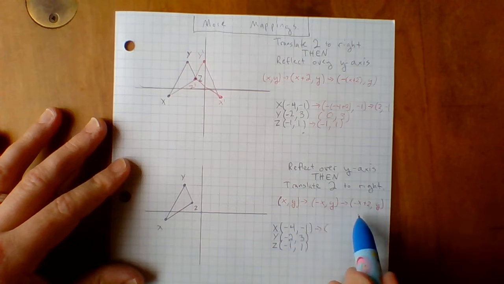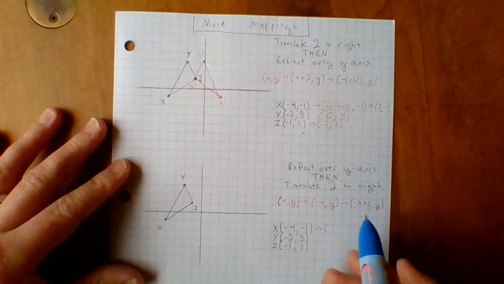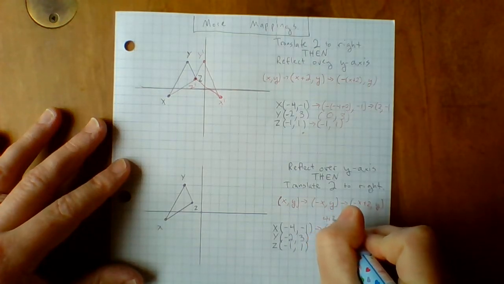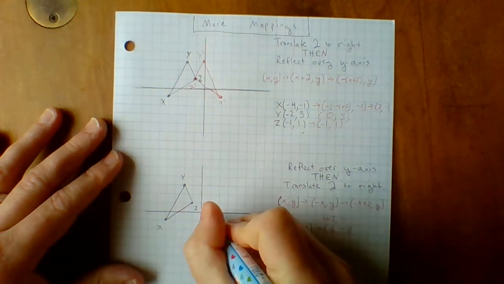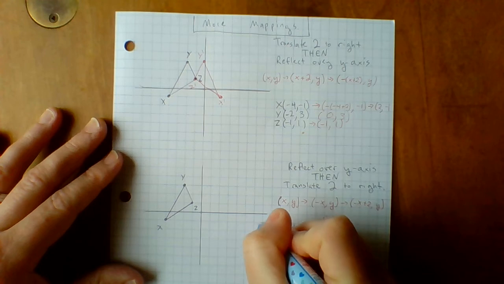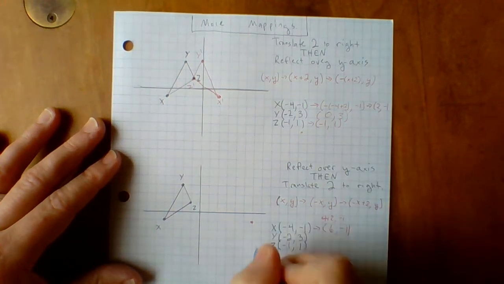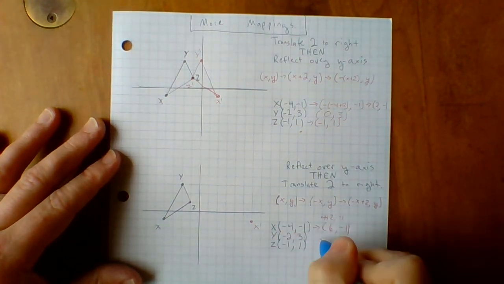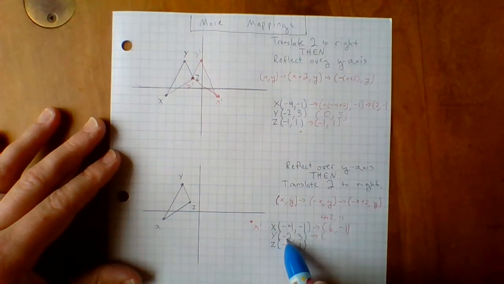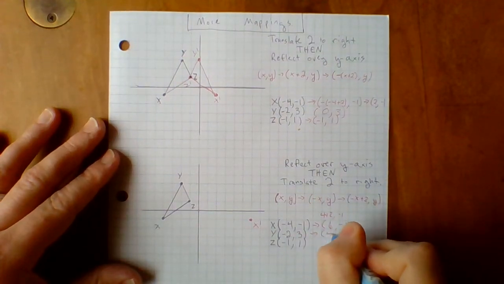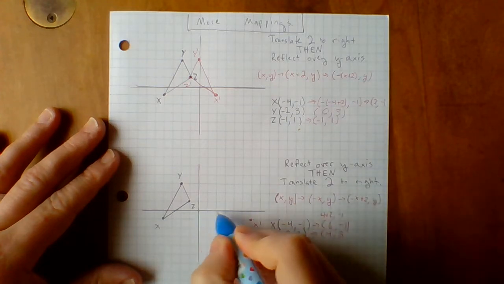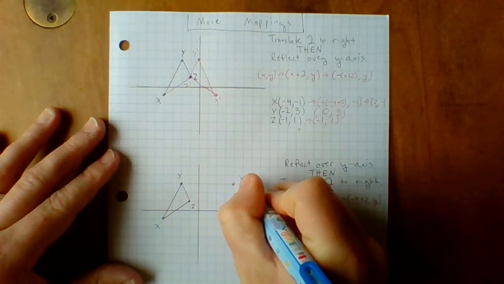First I'm going to take this x, this -4, and flip the sign and make it +4. Then I'm going to add 2 to that. So +4 plus 2, which is 6. So my new x is at 6, -1. Different place. My new y: first I'm going to flip this sign to make it +2 and then add 2. 2 plus 2 is 4, 3. So 4, 3 is where I find my new y.